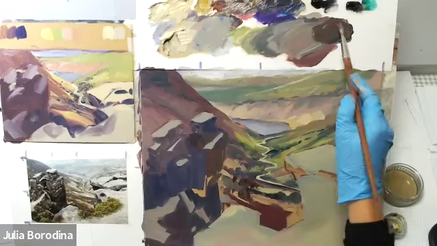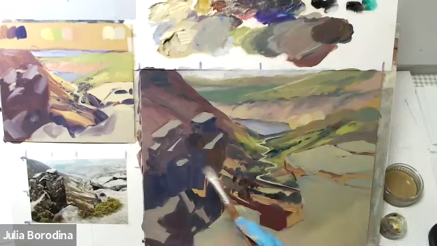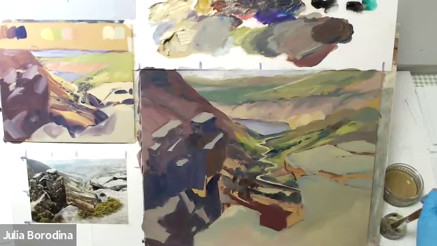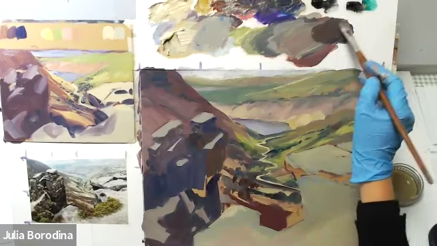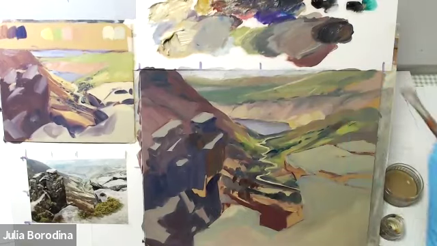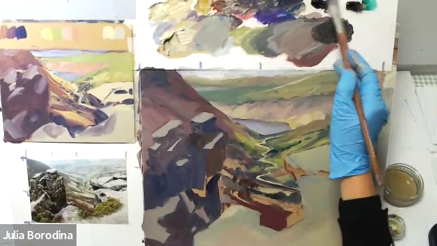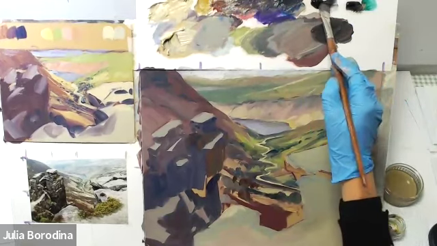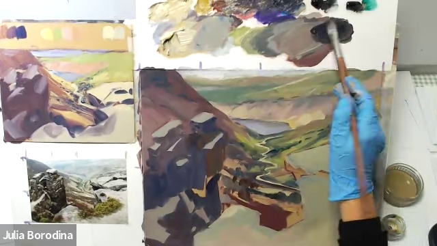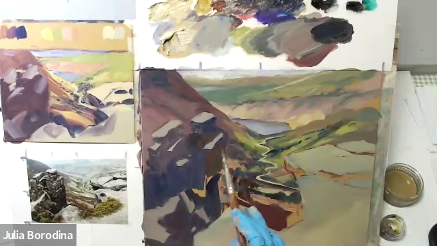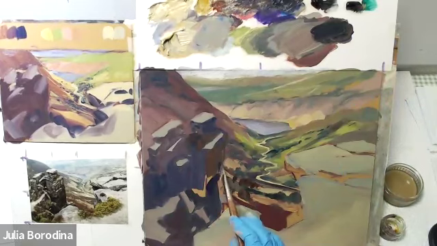Okay, overpainted that ledge, but a bit too late. And then my Payne's Grey and Ultramarine will come together for extra shadows. Can use some emerald green as well. I'll come to that in a moment longer.